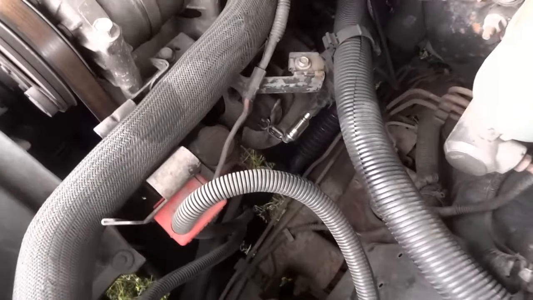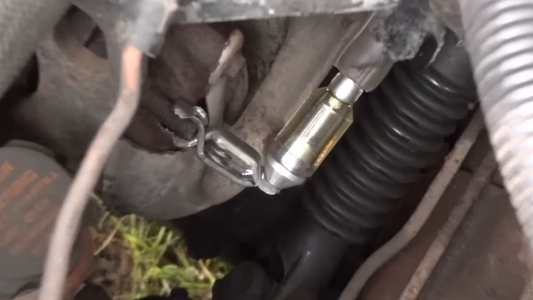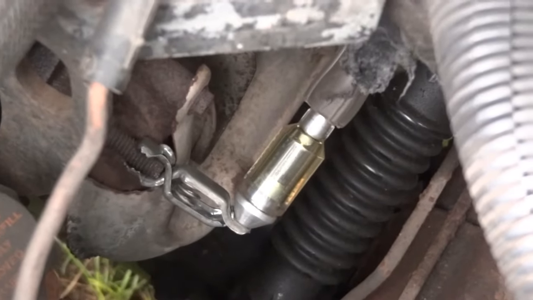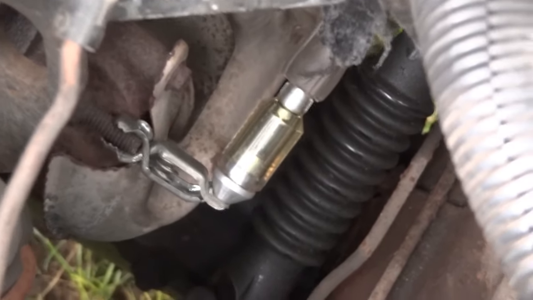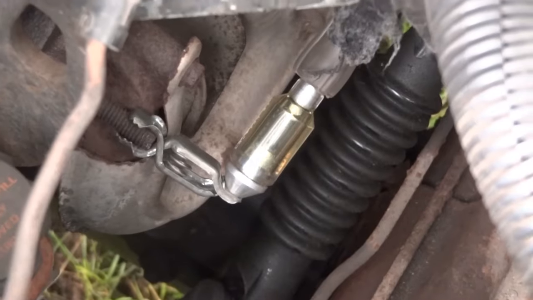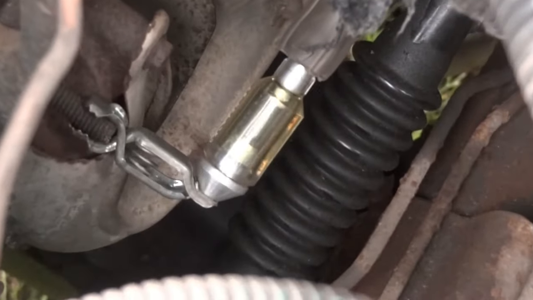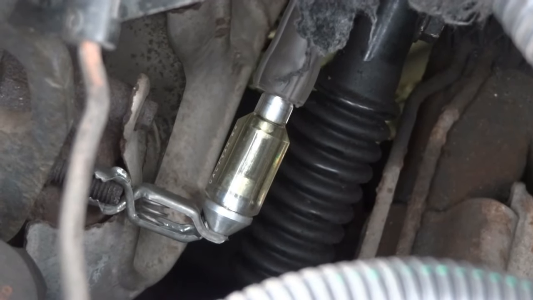So I'm going to zoom into the spark tester. Let's see if we have any spark there while I'm cranking the engine. As you can see, we don't have any spark at this spark tester. I hope you guys can see this. So let's crank it one more time.